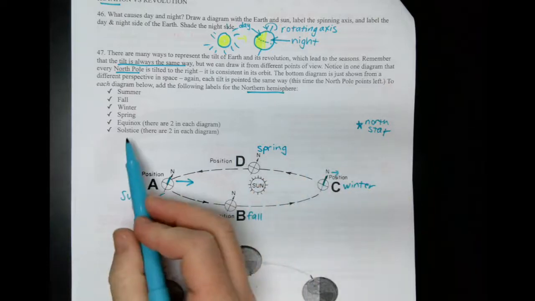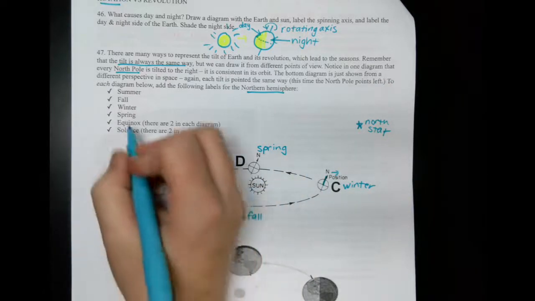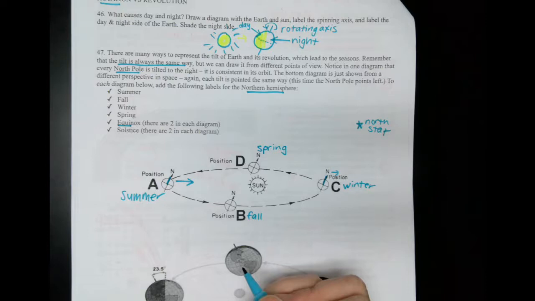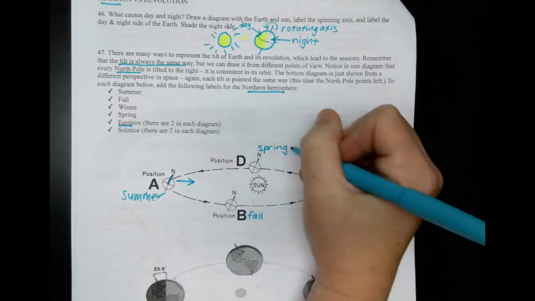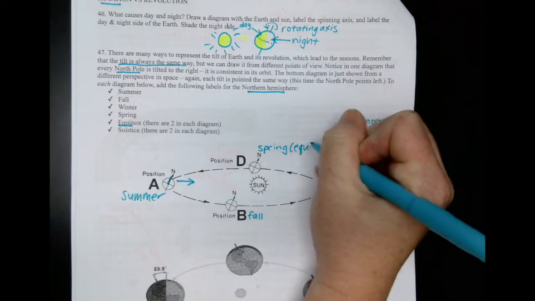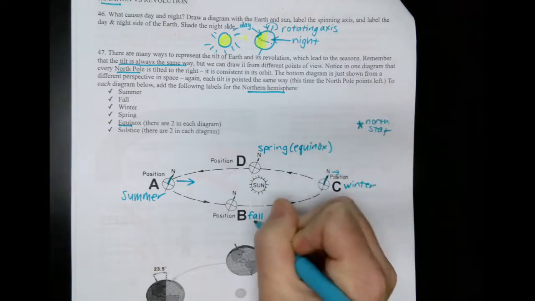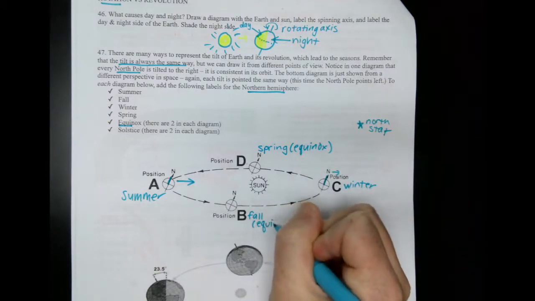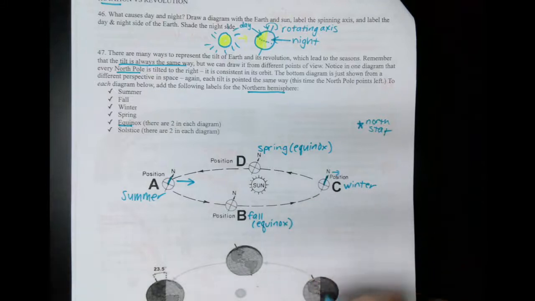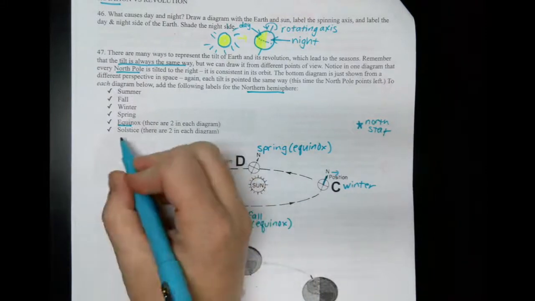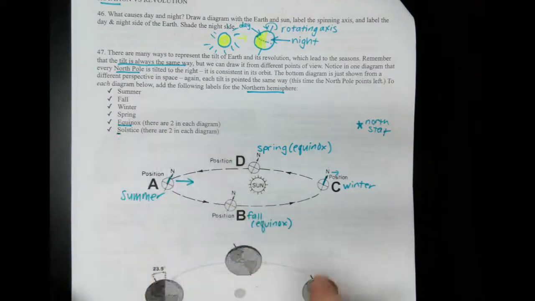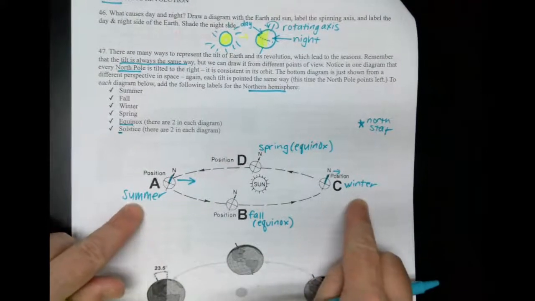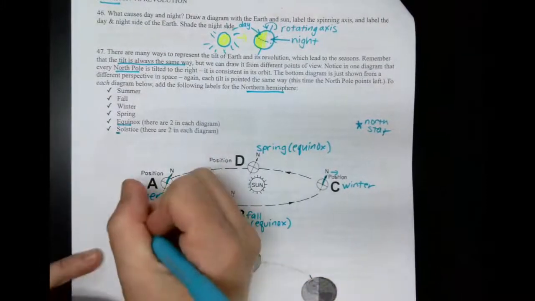We also want to remember our vocabulary words. Equinox sounds an awful lot like equal, as in day and night are roughly equal in length, and those occur both in the spring and in the fall. Solstices are our extreme seasons, and my memory trick is S for solstice, S for sides. Your seasons on the sides are your solstices.